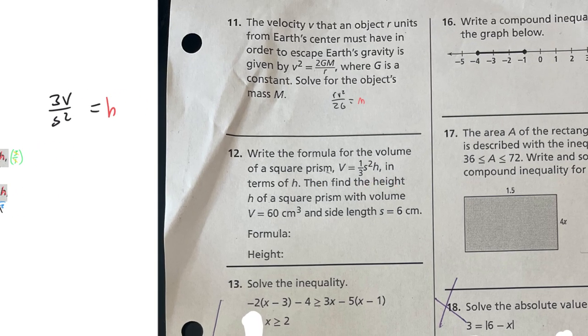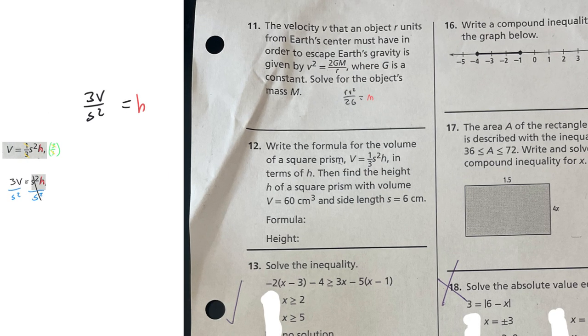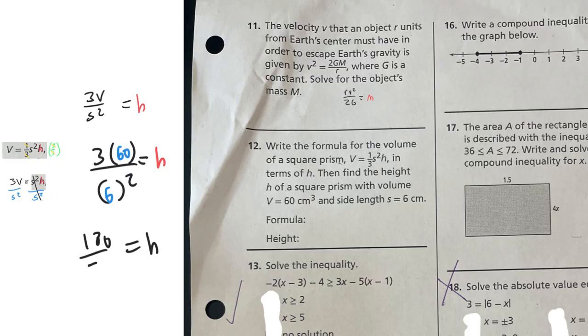Then find the height h of a square prism with the volume of V equals 60 and side lengths of 6. Okay, exactly. So we are just going to plug in that information. So it's going to be 3 times some number all over some number squared. So the big V here, according to them, is 60. So fine. And then the little s that's getting squared is 6. Fine. And then we end up with 180 over 36, and that is 5.